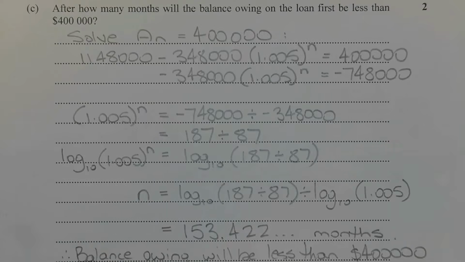We need to find the value of n. Now recall that n represents the number of months since the loan was taken out, such that the value of A_n is equal to $400,000. And it's beyond that value of n, and n is an integer, where the balance owing will be less than 400,000. Now, because n is an index, we will need to use a logarithm to find this value of n, and we'll do that later on.